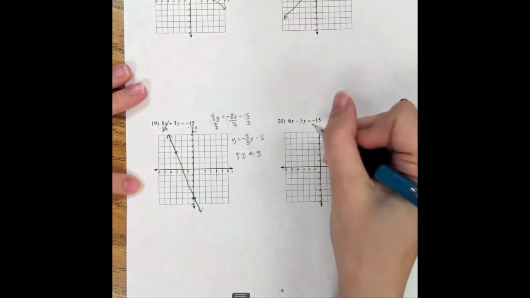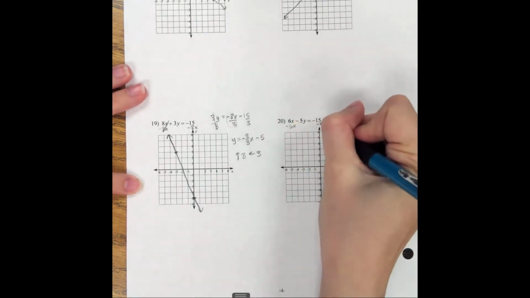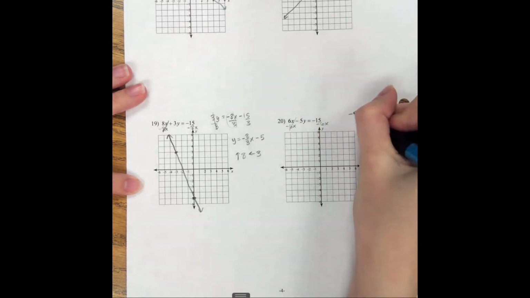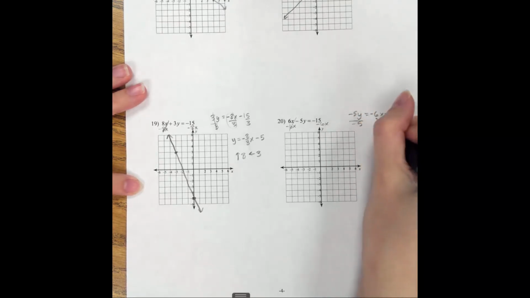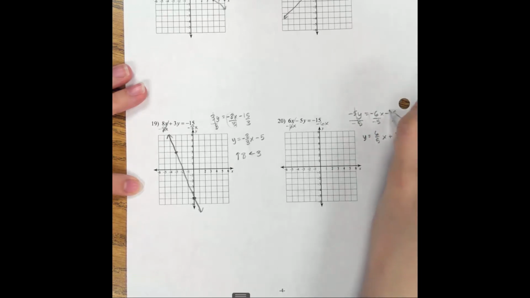And finally, we're going to subtract 6x from both sides. I get negative 5y equals negative 6x minus 15. And so I'm going to divide both sides by negative 5. And so we've got positive 6/5 x plus 3. The negatives here cancel, the negatives here cancel. But just make sure you keep in mind, since these were being subtracted before, we're still going to have either addition or subtraction here. It depends on whether those negatives cancel or not. They canceled, so that's why it's addition.